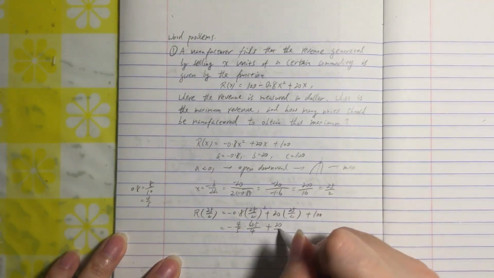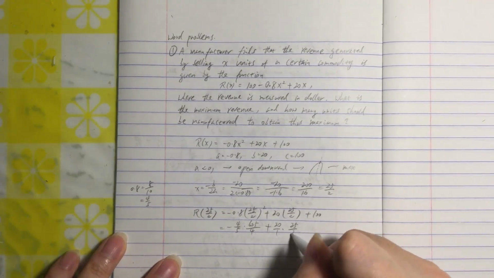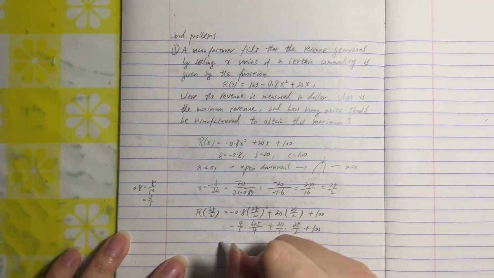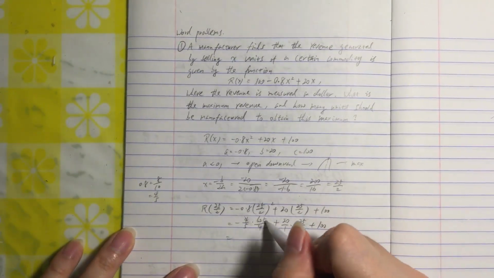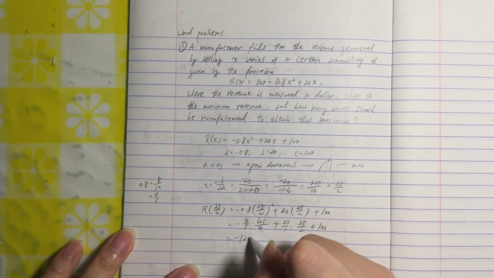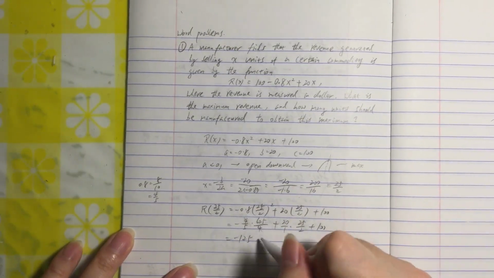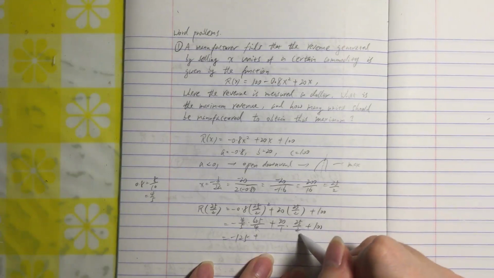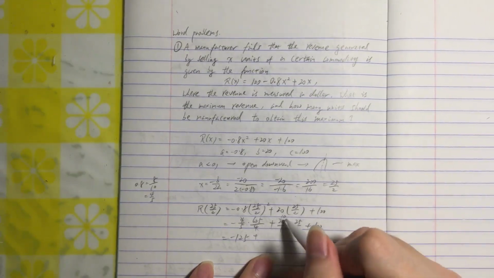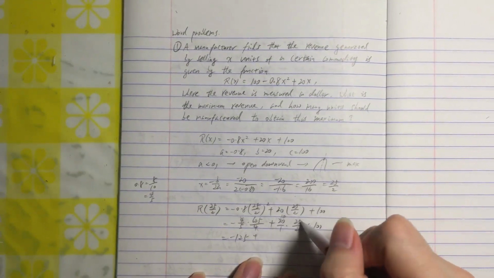Next I can write 20 as 20 over 1 times 25 over 2 plus 100. Here I can cancel 4. 625 divided by 5 is 125. Here, for 20 and 2, I can divide top and bottom by 2. I get 1 here and 10 here. 10 times 25 is 250.